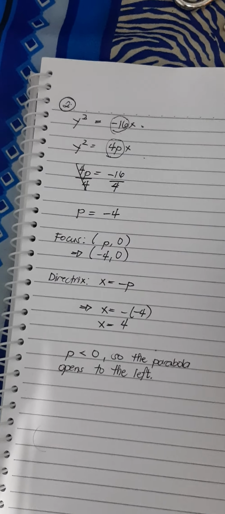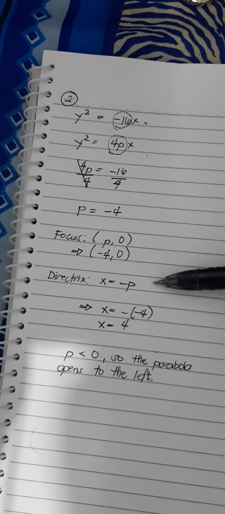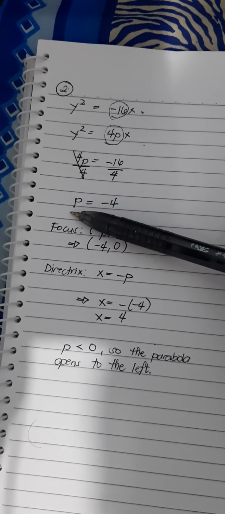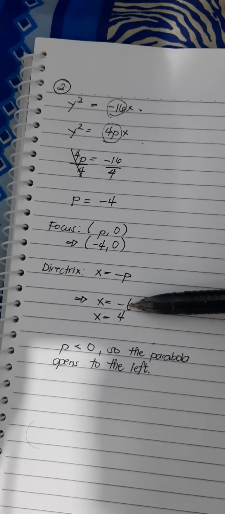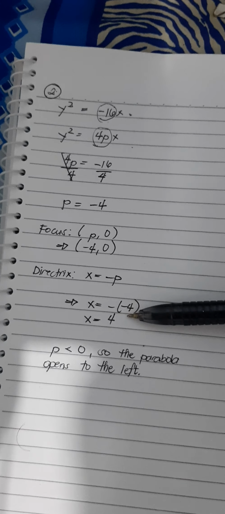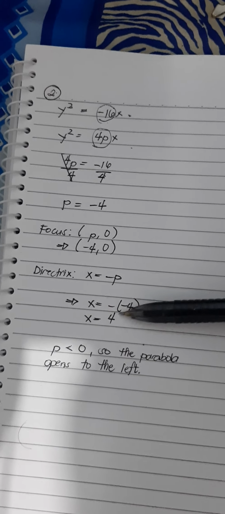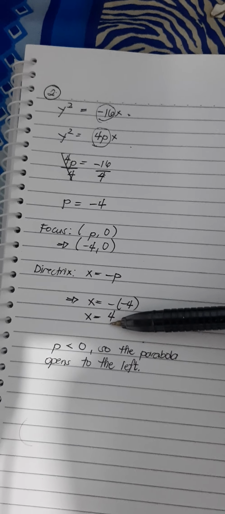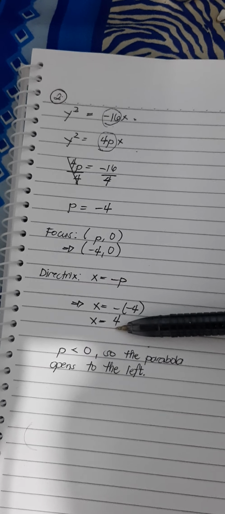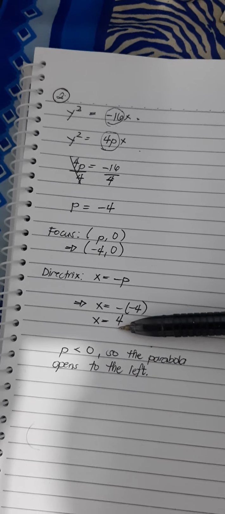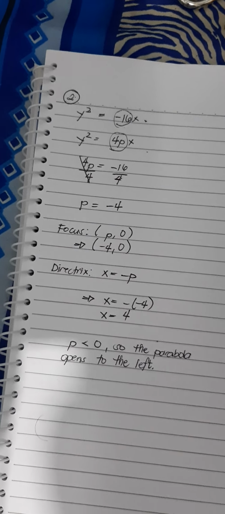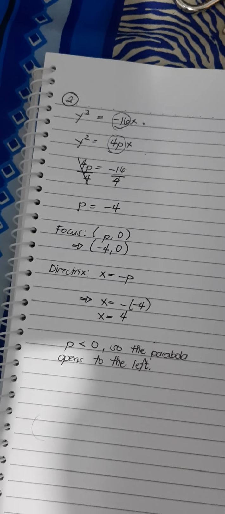For the equation of the directrix, it is in the format x equals negative p. We substitute the value of p, which is negative 4. So we have x equals negative times negative 4, and negative times negative is equal to positive 4. Always remember the rules of signs. In multiplication, if the signs are alike, it will give you a positive answer, but if you have unlike signs, it will give you a negative answer.